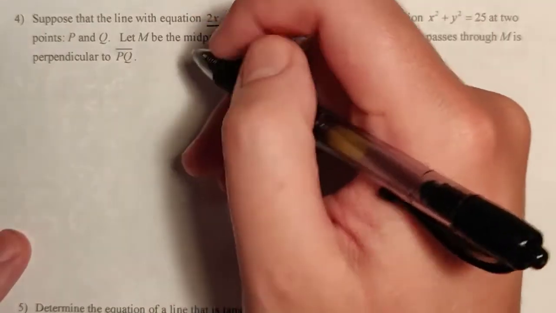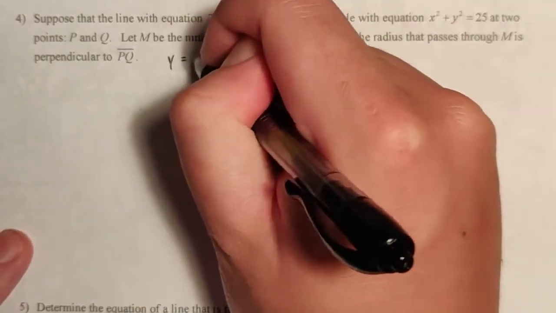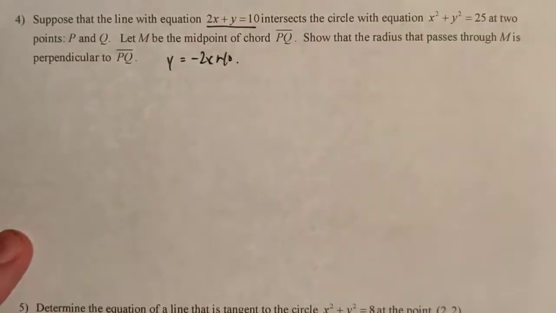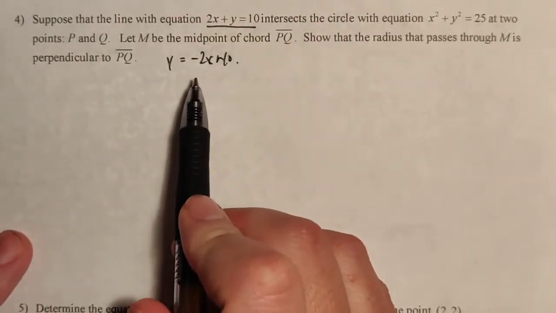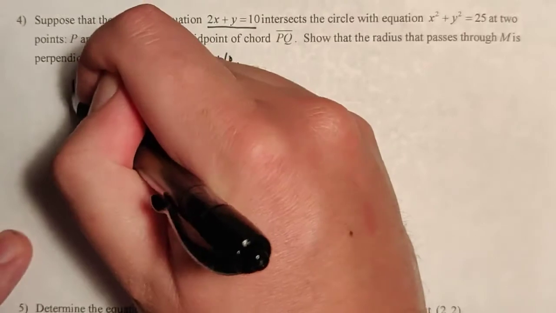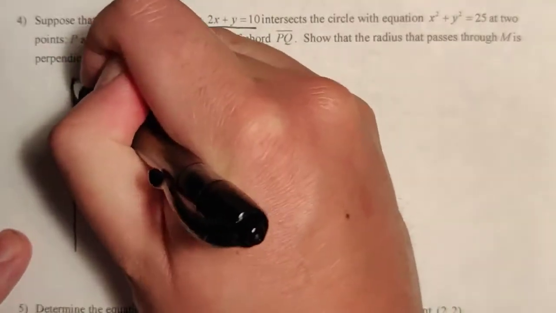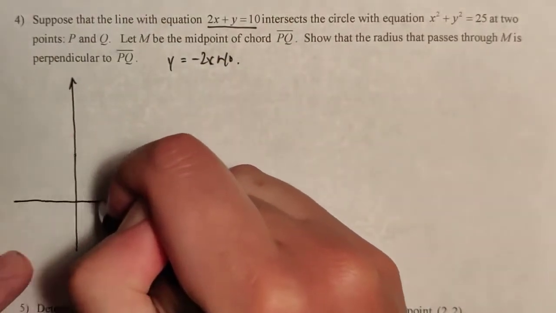Okay, so again, we're going to go ahead and sketch this out. I'm going to write this as y equals negative 2x plus 10. So we know that's going to be a line with slope negative 2, and it's going to pass through the point (0, 10). All right, so again, let's sketch a picture as always. It's always good to sketch a picture here.